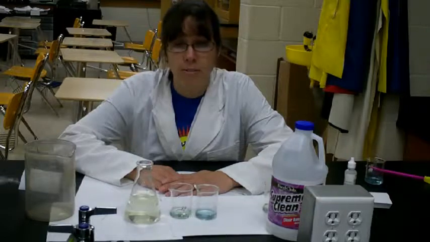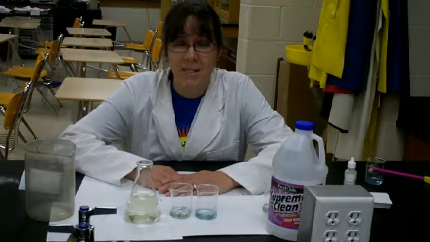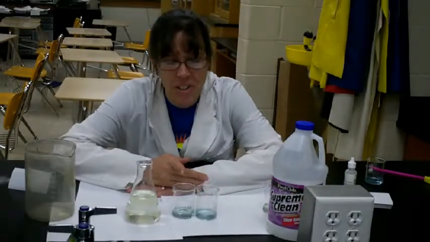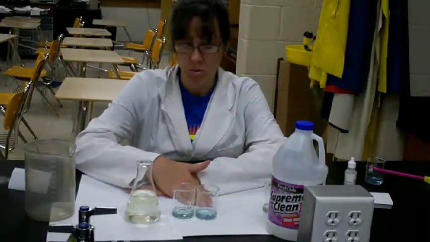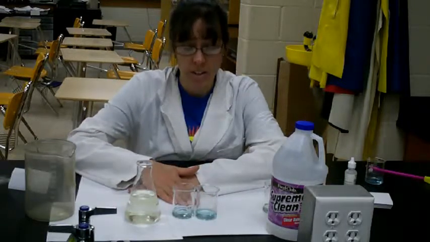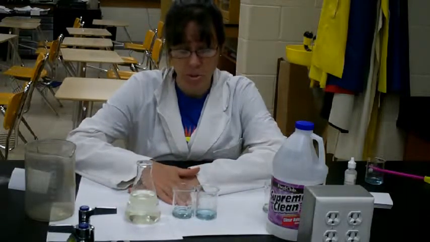So I'm going to add a few more drops and invite you back in a minute, and we'll see what we ended up with. Welcome back, and here we are at 103 drops. I'm satisfied that the color in my control group looks very close to the color in my sample jar.